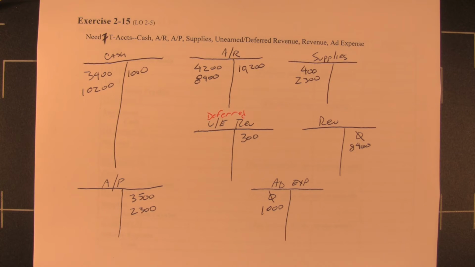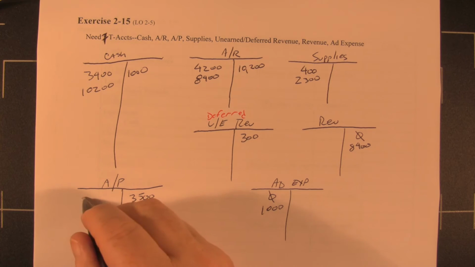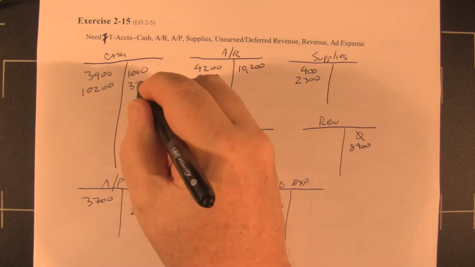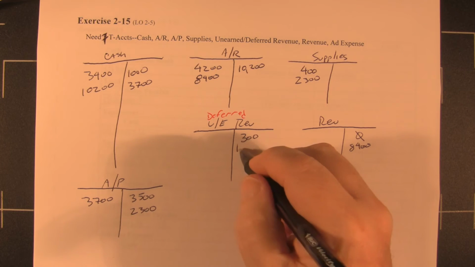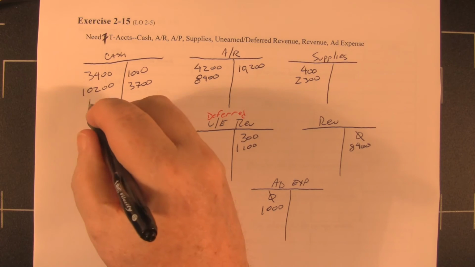Next, we have accounts payable. So we paid some of these bills, $3,700. So we debit accounts payable, credit cash, $3,700. And then the last thing we did is we got some cash and some deferred revenue, some unearned revenue. In other words, a deposit. Somebody paid us in advance for work that we will be doing. It's a liability. So it's $1,100 unearned revenue, deferred revenue, and $1,100 cash.